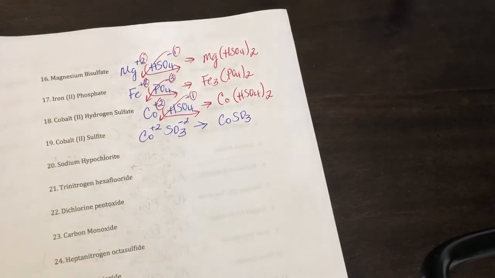Make sure you're paying attention to your endings. I know they get a little bit tricky. Sulfide is just S with a -2 charge. Sulfate is SO4 with a -2 charge. Sulfite, ITE, is SO3 with a -2 charge. So make sure you're paying attention to those endings.